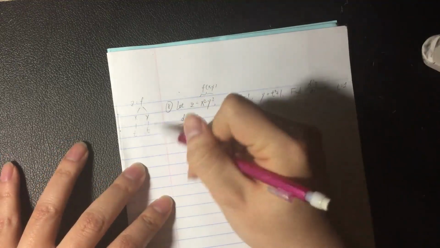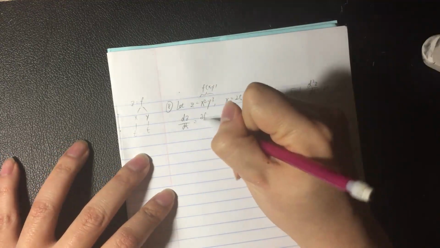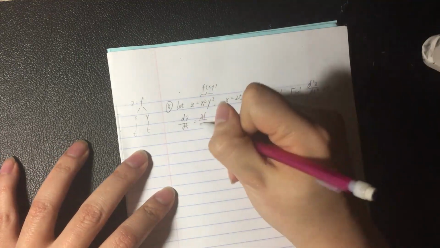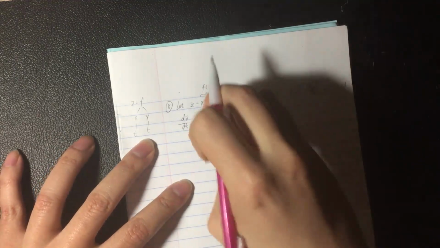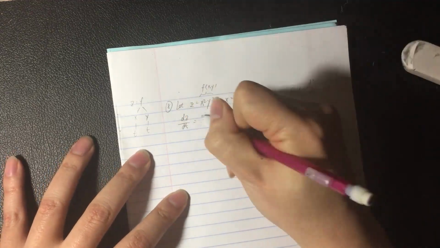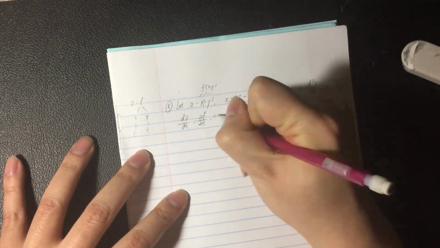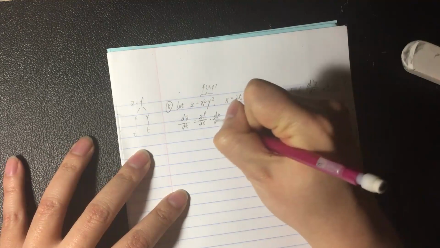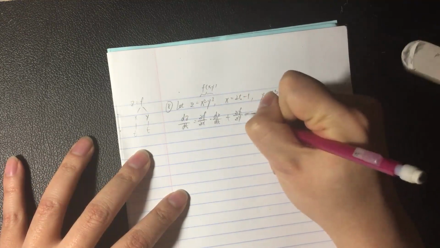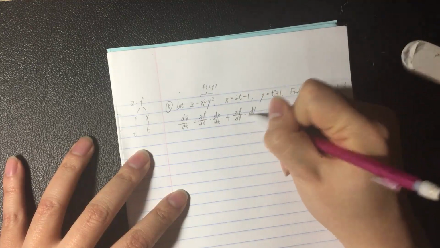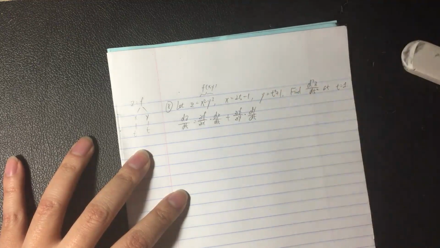There are two branches of t here, so I have delta f over delta t, delta f over delta x times dx over dt plus delta f over delta y times dy over dt.